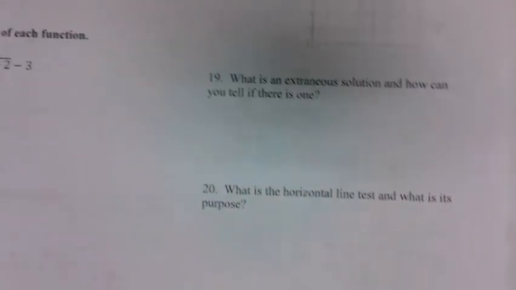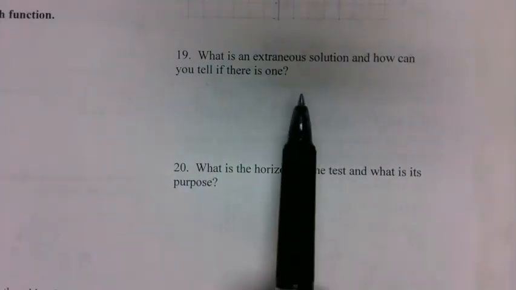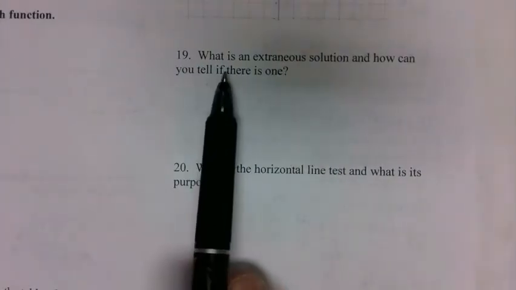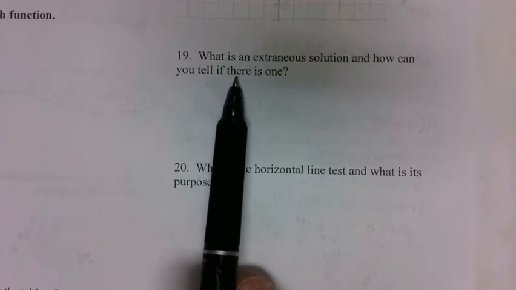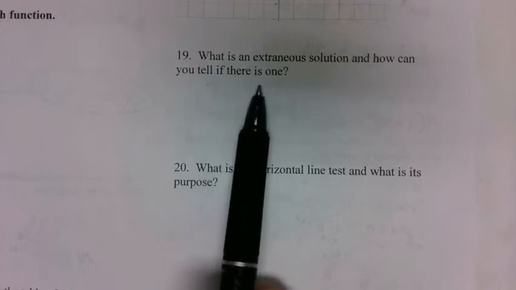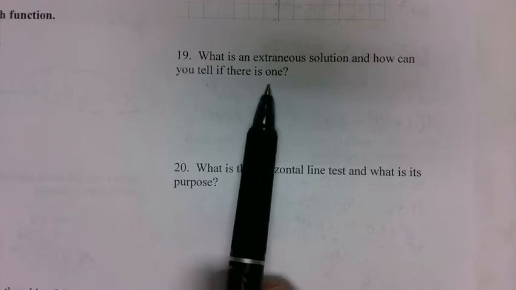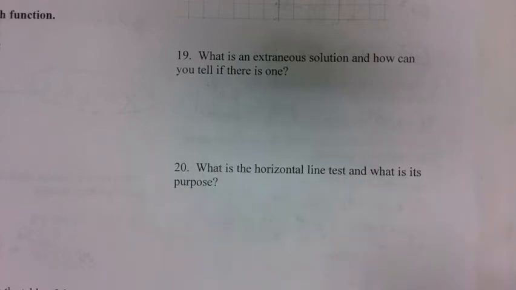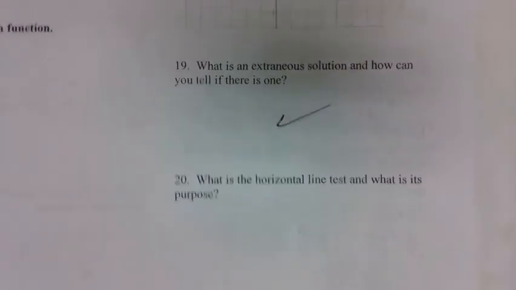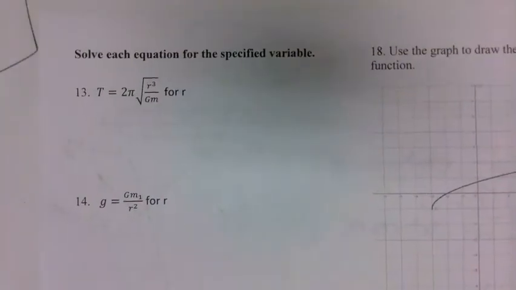That is actually number 19. What is an extraneous solution, and how can you tell if there is one? An extraneous solution is a solution that you find, but it really doesn't work. How can you tell if there is one? You test it and see if it is the solution. Okay? Check. We've done that one. Now, let's look at this one.